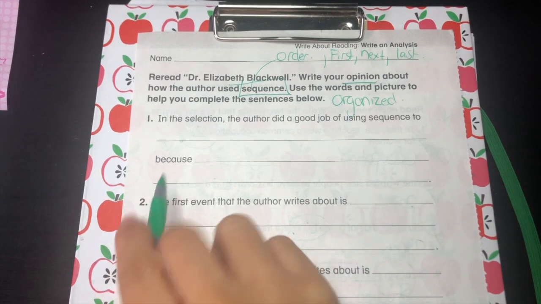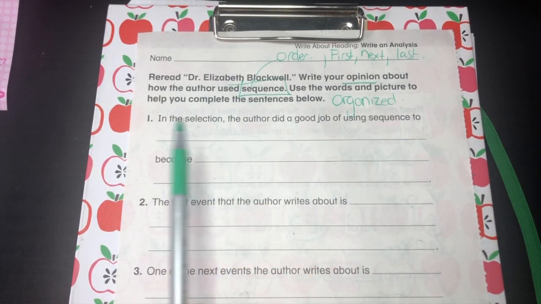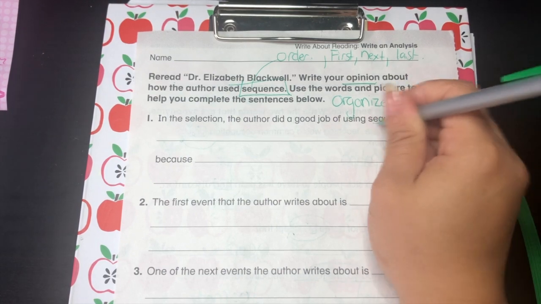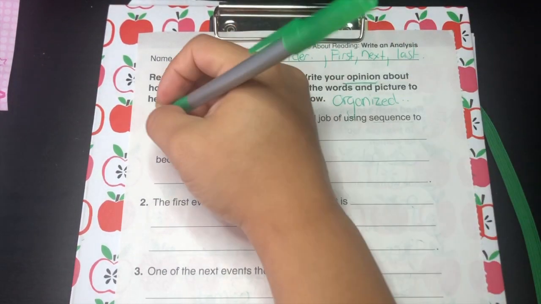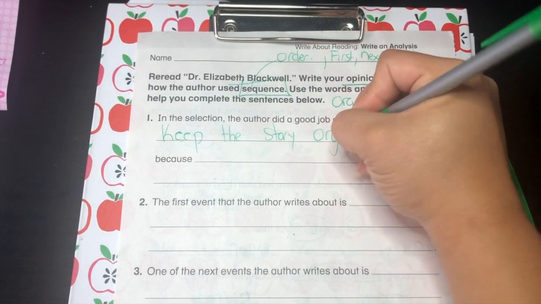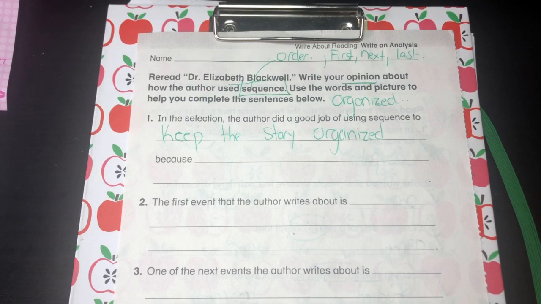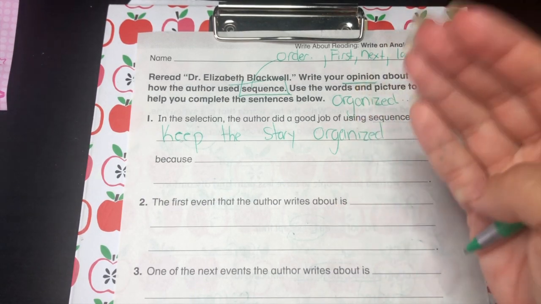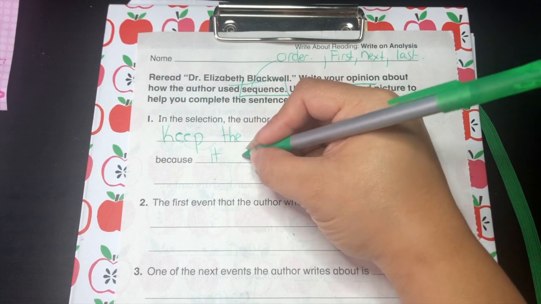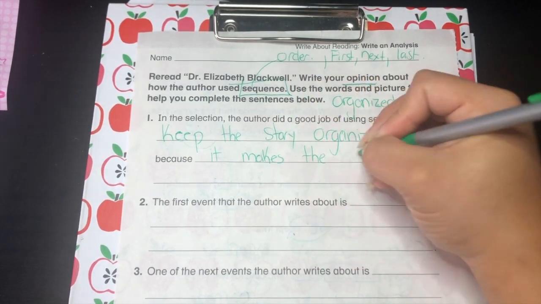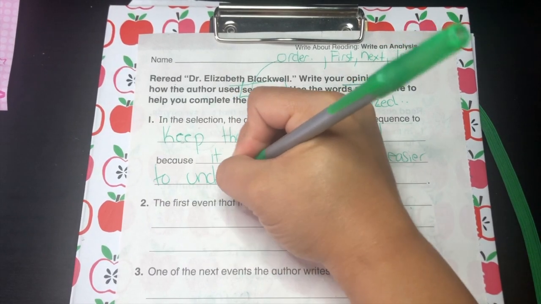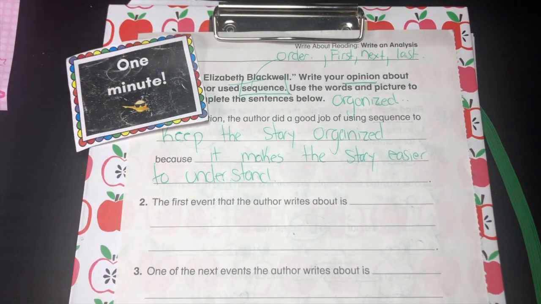Great job following along. So it says, in this selection, the author did a good job of using sequence to do what? What did the author do a good job of using sequence to do? Keep the story organized. Because if a story is organized correctly, it is easier to understand. All right, so make sure you're doing that. Copy that. Ready, set, go.